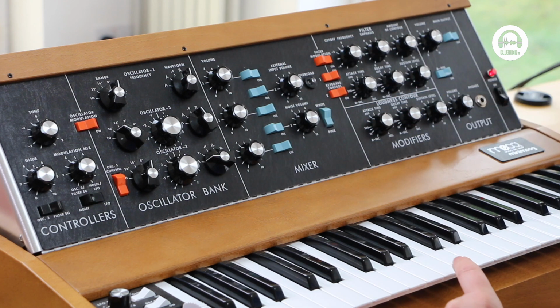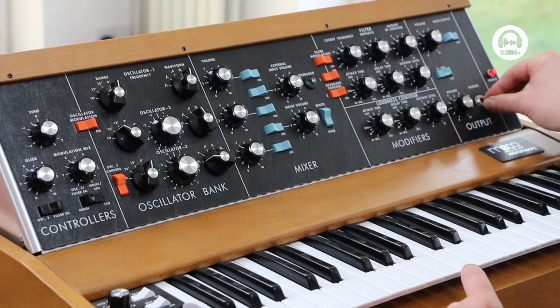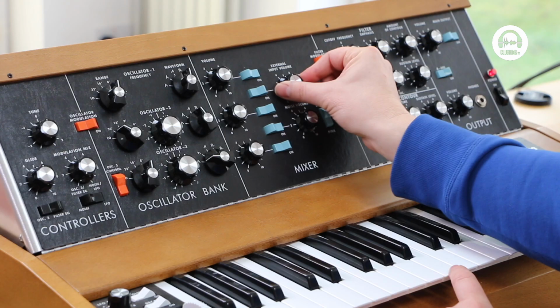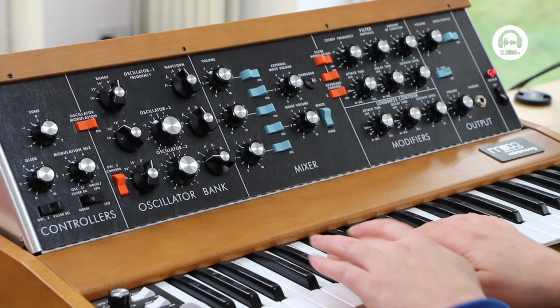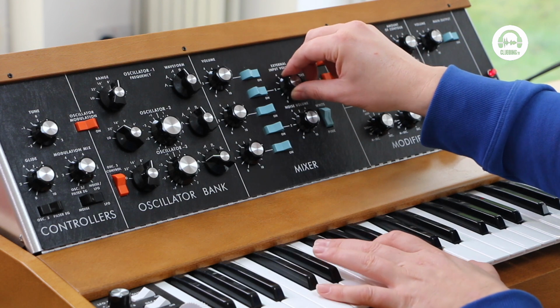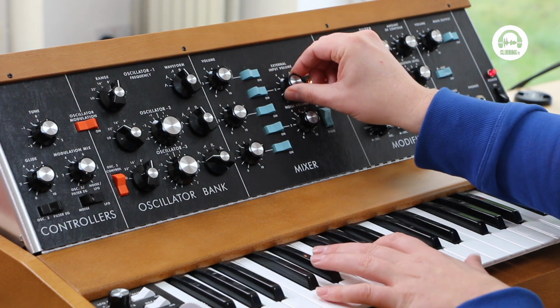What they used to do in the olden days was bring the headphone socket out and bring it in to the filter in, but we can do it internally on this using this external input volume knob here. So I've set up a really simple tone. And let's bring in this external input volume, so the feedback loop. Pretty good.